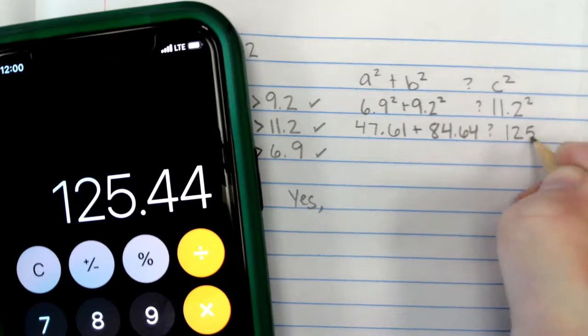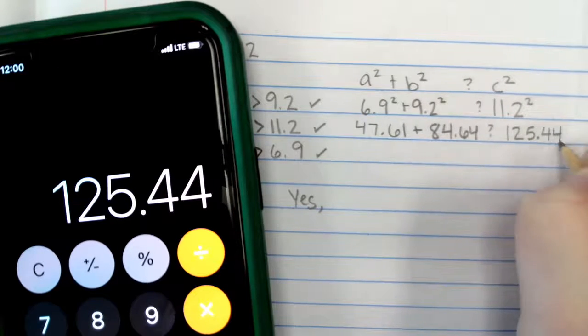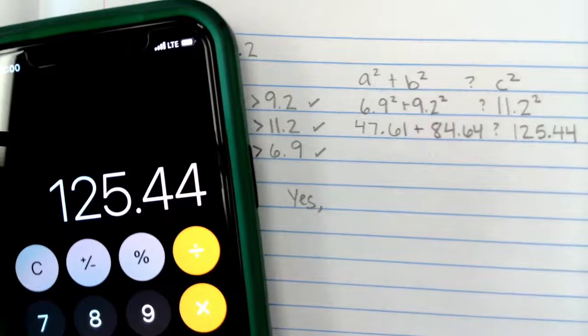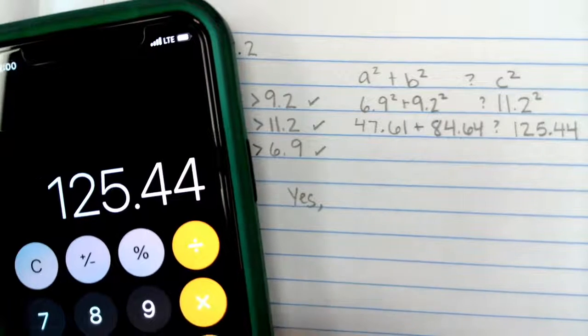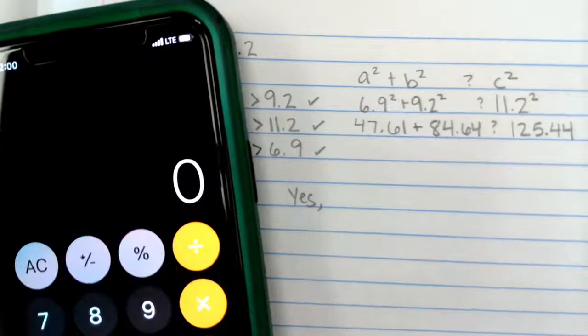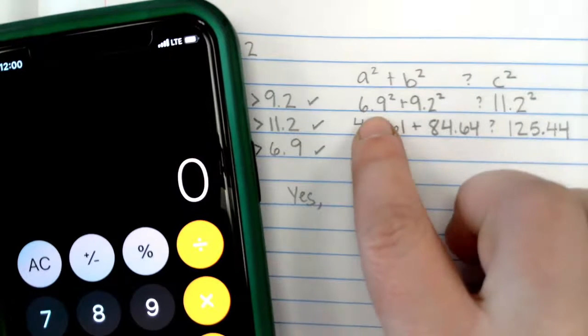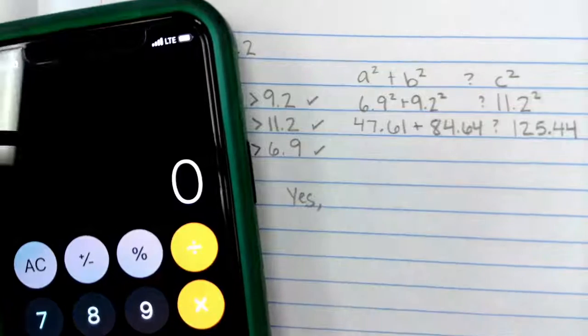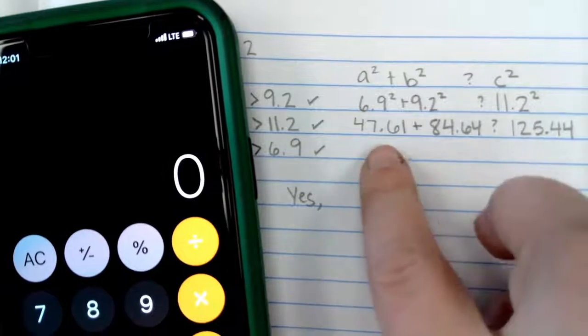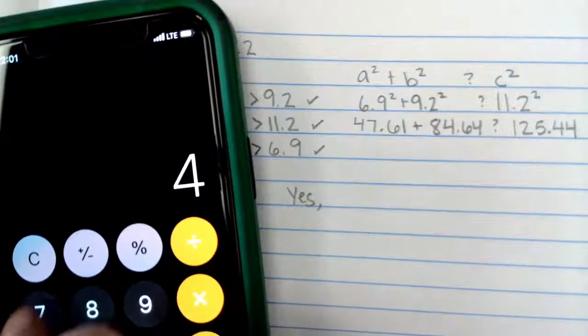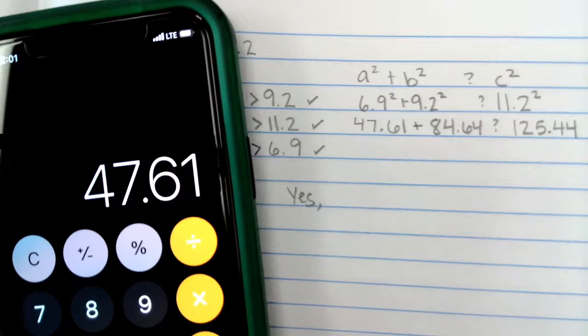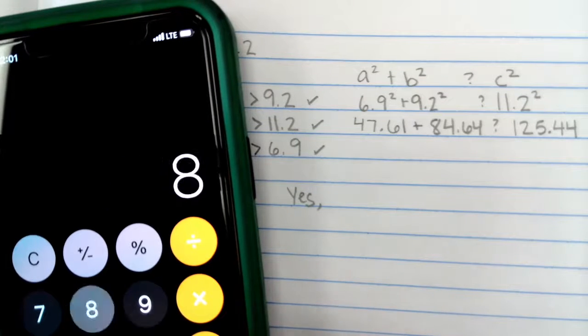So there I just used my calculator to do 6.9 times 6.9. That's what that squared means. And then our last step here would just be to add 47.61 plus 84.64. Whoops. Did you guys know to delete? You can just hit that. Fancy. And we get 132.25.